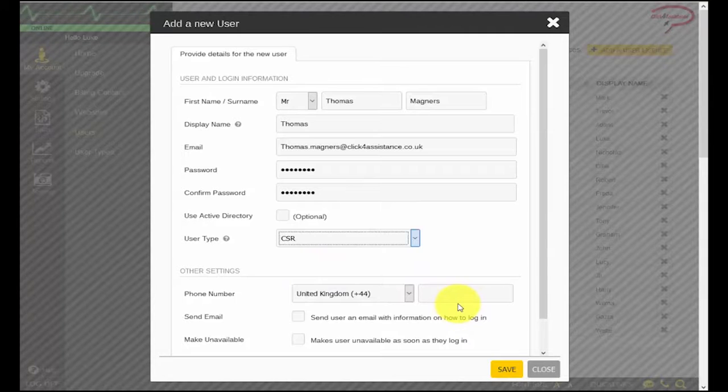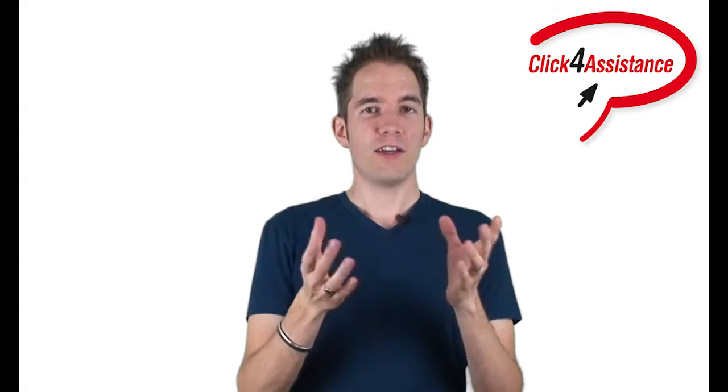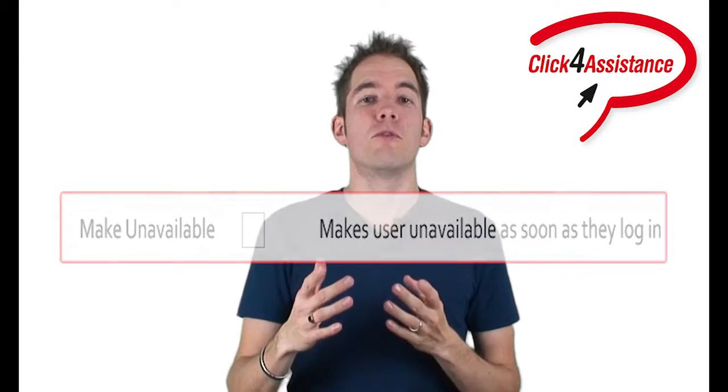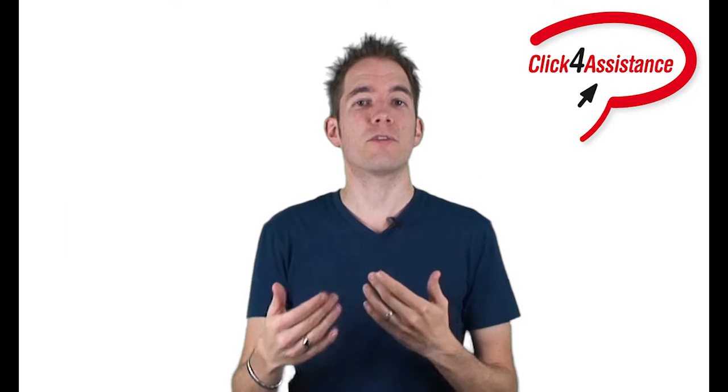His phone number here, this is if he's going to be contacted. You can send him an email, make him available, or not as the case may be. Another little box here to do with being made unavailable. Now what that means is that by default, users in the Click4Assistance account will be made available so they can communicate with customers through on-screen chats straight away as soon as they've logged into their Click4Assistance account.